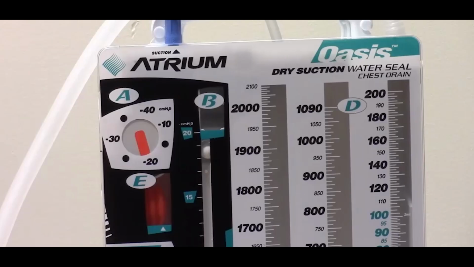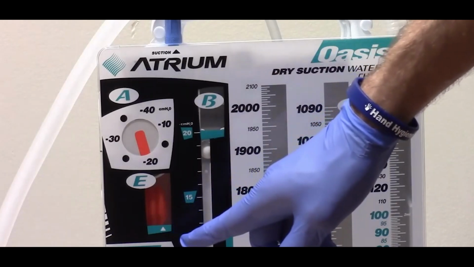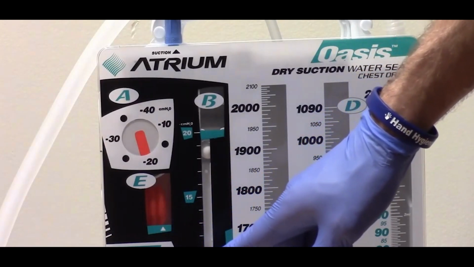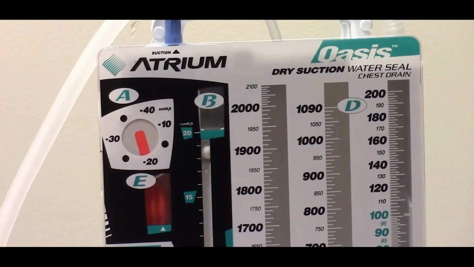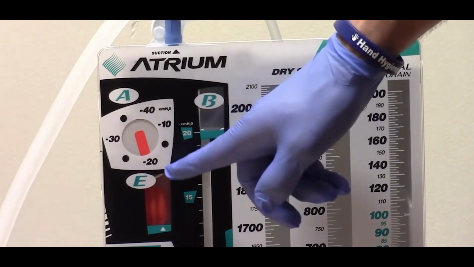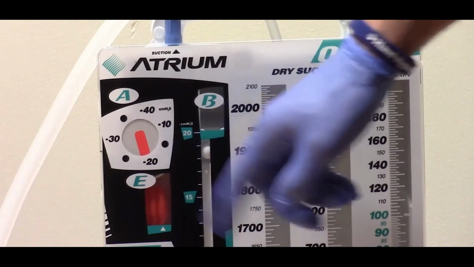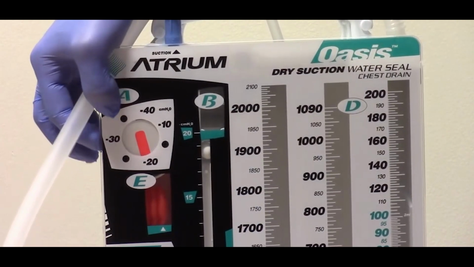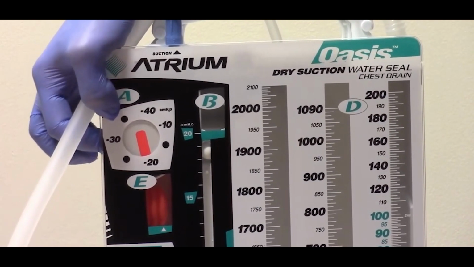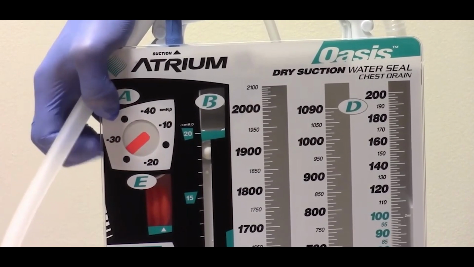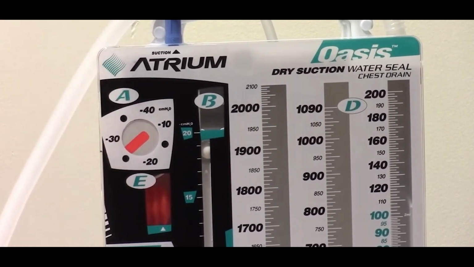You should see the orange suction monitor bellows expand beyond the triangle mark in the suction monitor window, indicating that suction is working. The chest drain's dry suction regulator is preset to -20 centimeters of water, although it can be adjusted from -10 to -40 using the rotary dial on the side of the drain. Do not adjust this regulator setting unless ordered by the practitioner.